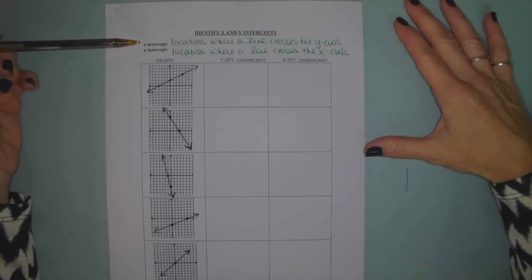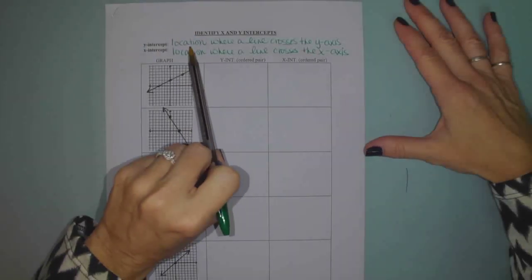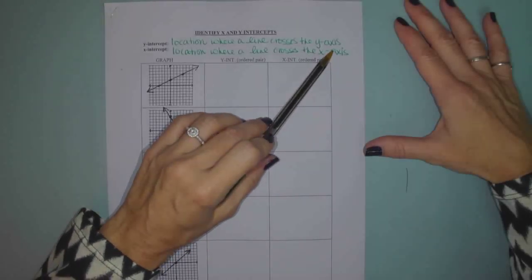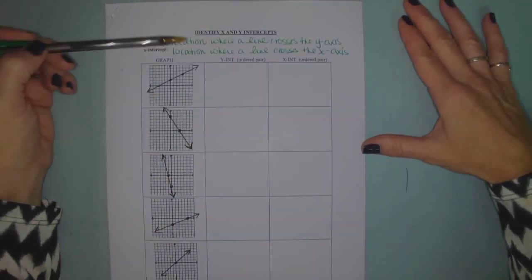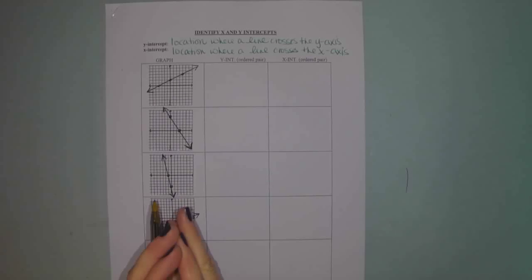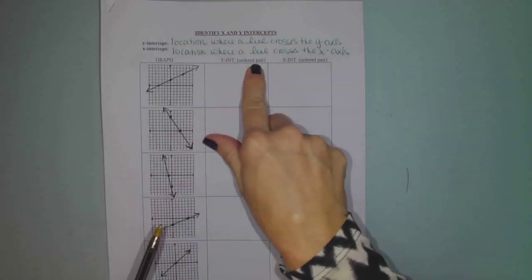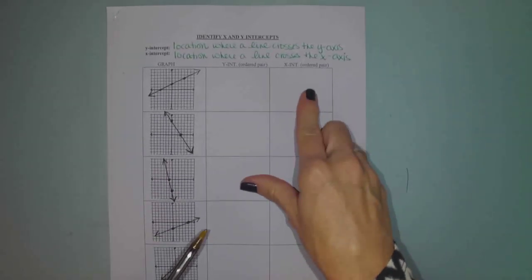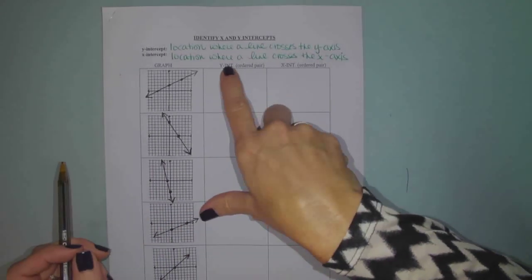So the Y-intercept is the location where a line crosses the y-axis, and the X-intercept is the location where a line crosses the x-axis. I'm giving you a bunch of graphs of lines, and you're going to write down the ordered pair that represents where the y-intercept is and where the x-intercept is. I said y-axis, I meant y-intercept.